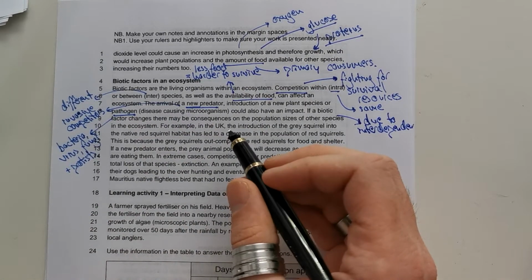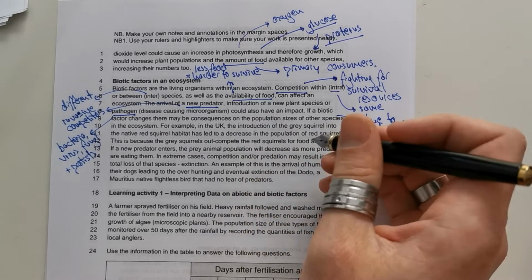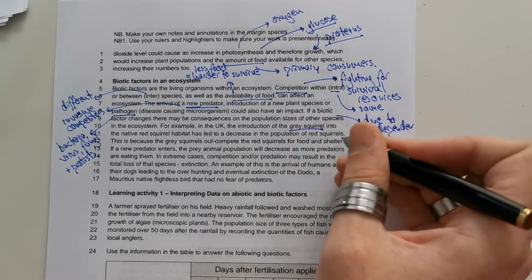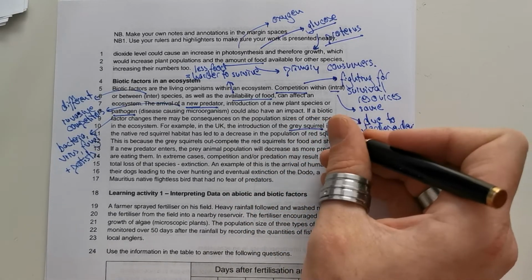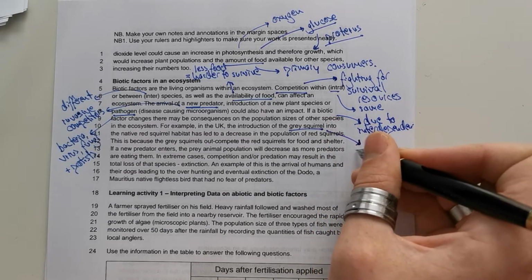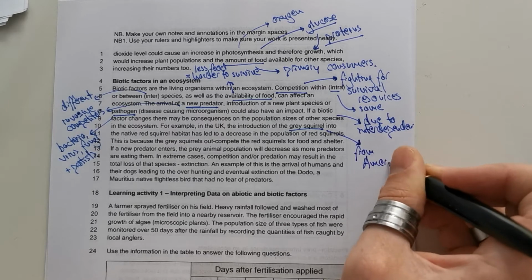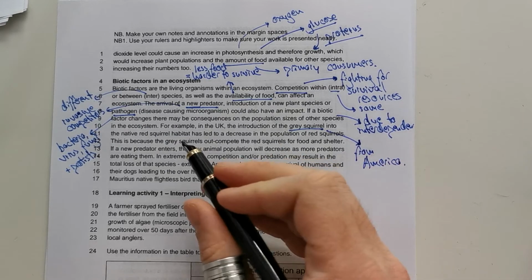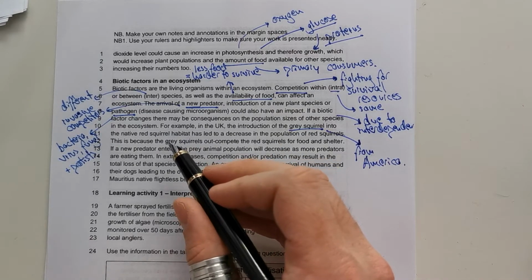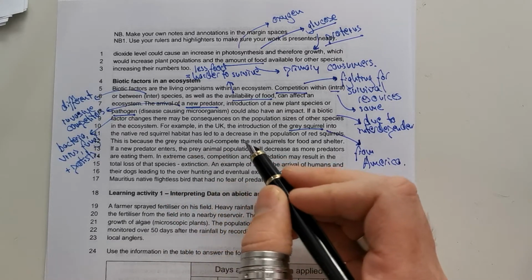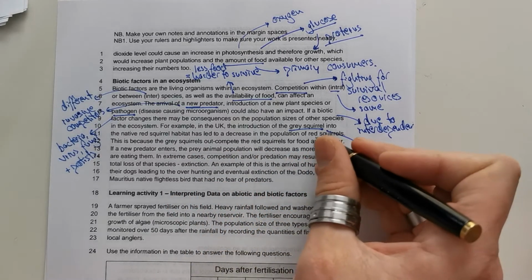Now, for example, in the UK, the introduction of the grey squirrel. The grey squirrel is a good example because the grey squirrel came from America into the native red squirrel habitat and has led to a decrease in the population of red squirrels.